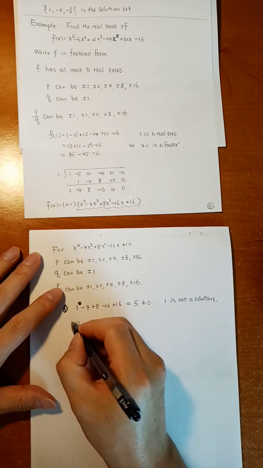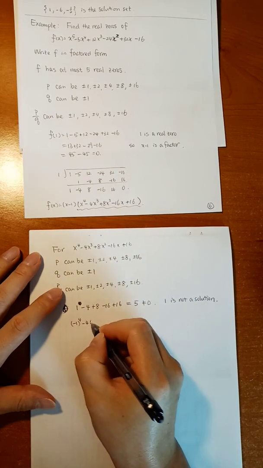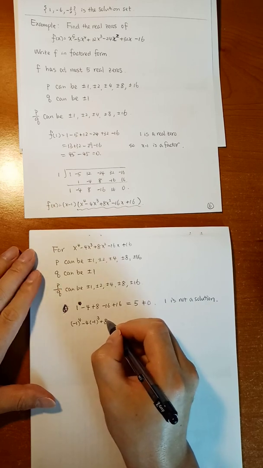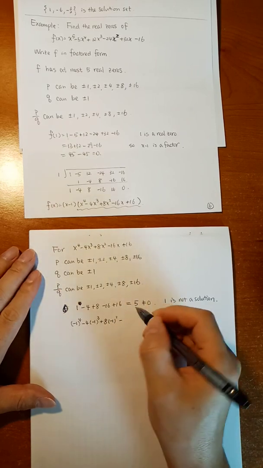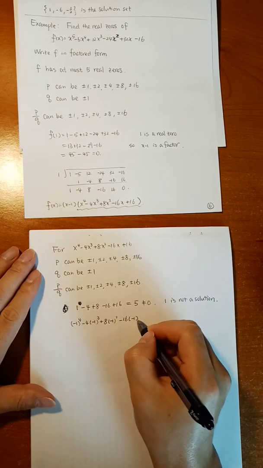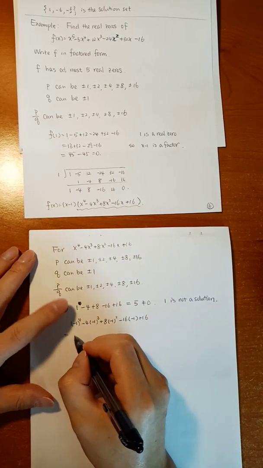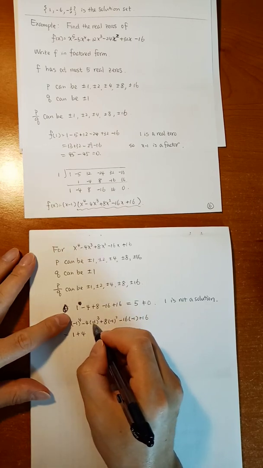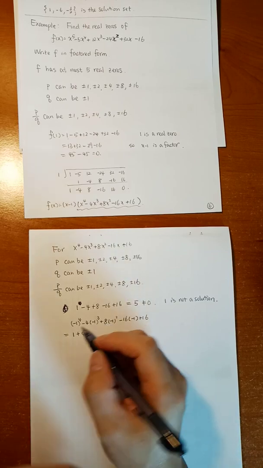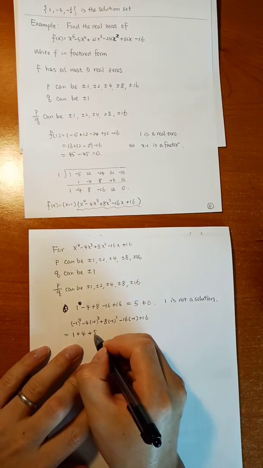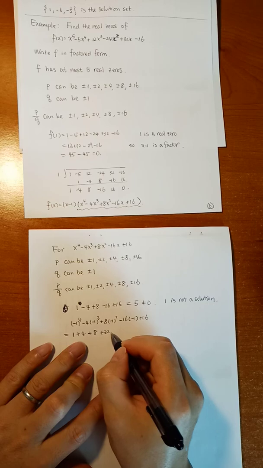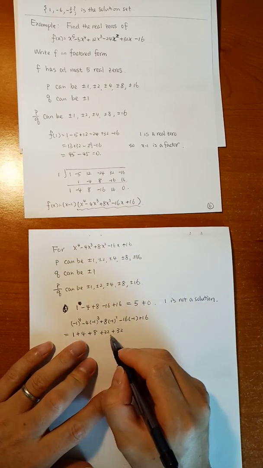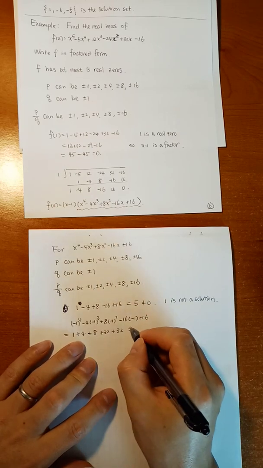So you get negative 1 to the 4 minus 4 times negative 1 cubed plus 8 times negative 1 squared minus 16 times negative 1 plus 16. So it's 1 plus 4, since negative 1 cubed is negative 1 times negative 4 is positive 4, plus 8 plus 16 plus 16, which is 32 plus 32... It's not 0.